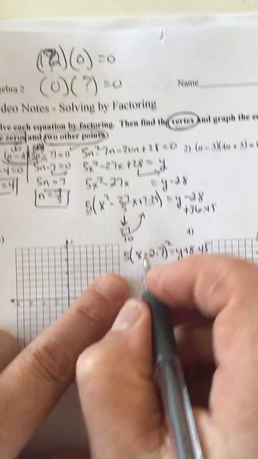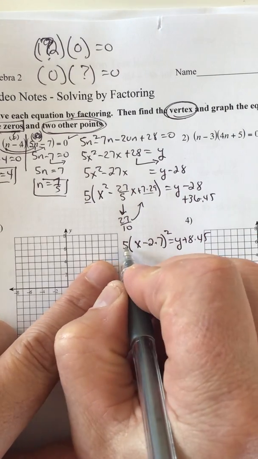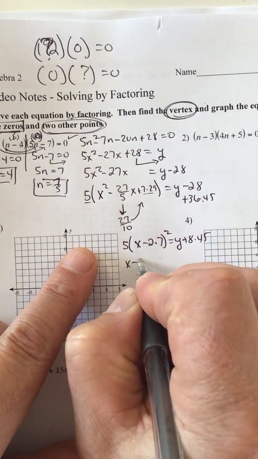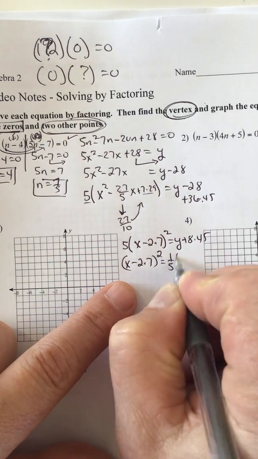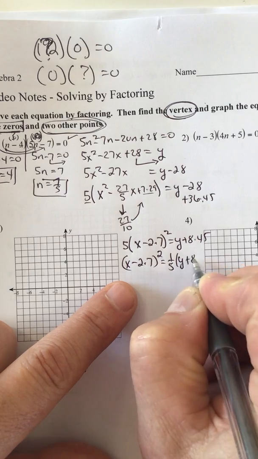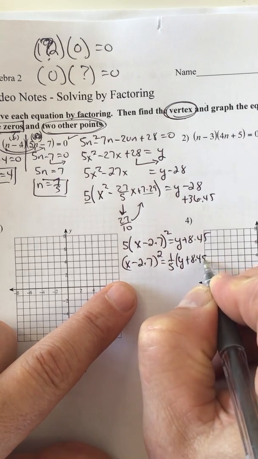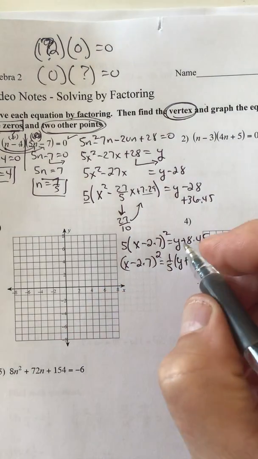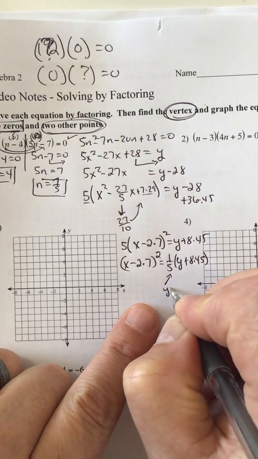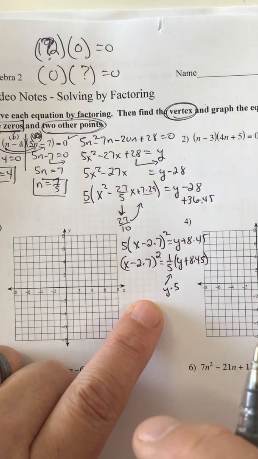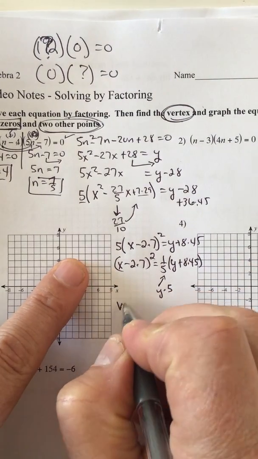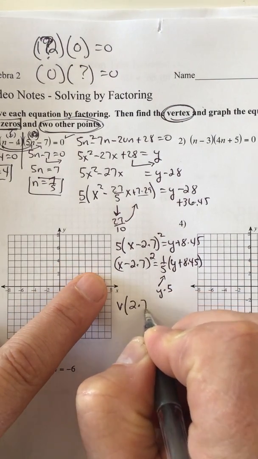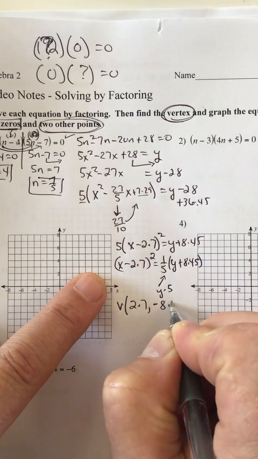Okay, and then I'm going to divide off the 1/5 here. I'm going to move the 5 to the other side. So it's x minus 2.7 all squared, and then 1/5 y plus 8.45. Okay, so this means that the y's are 5 times more. Instead of going over 1, up 1, I'm going to go over 1, up 5. So here's the vertex. It's at 2.7 and negative 8.45.